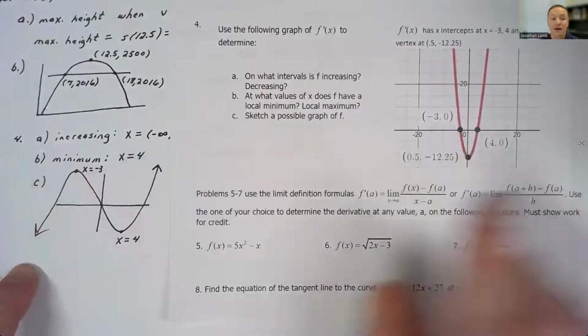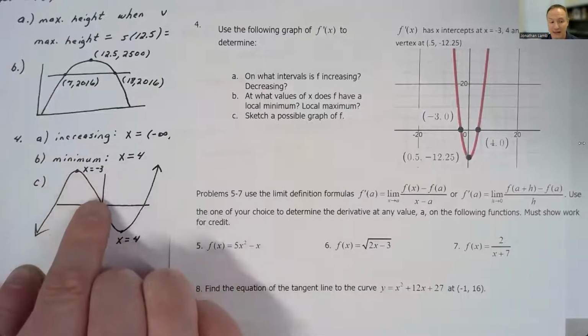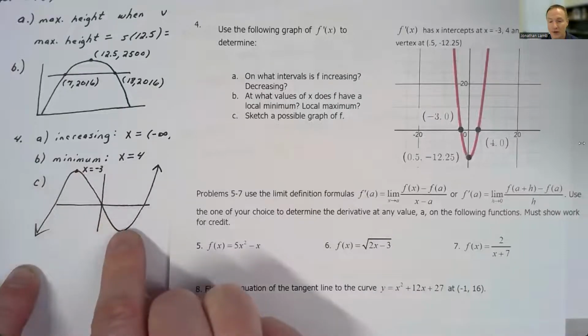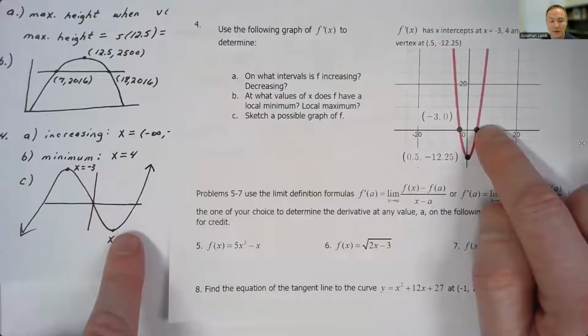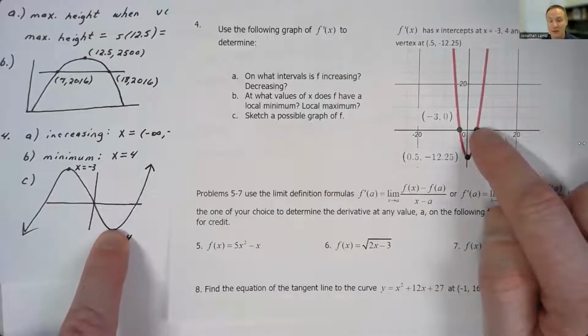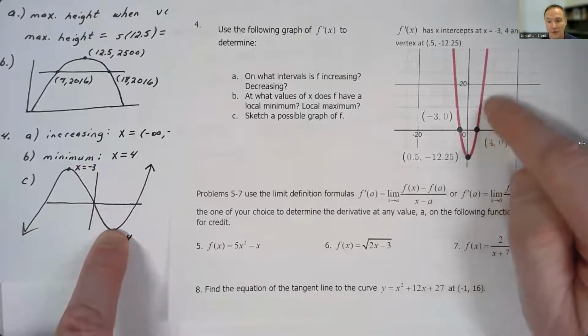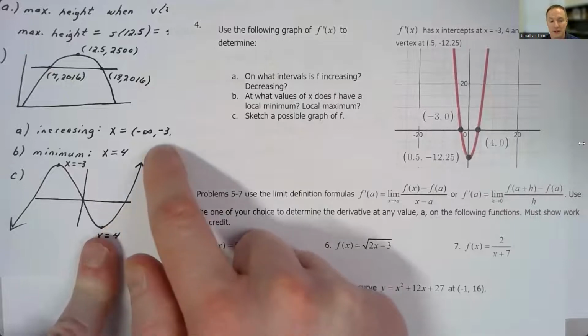Well, what does that mean? It means the original function decreases, has a negative slope, in between -3 and 4. Since 4 is an x-intercept, that tells me that the derivative is 0, which means the slope of your original function is 0 when x is 4, so it stopped decreasing. And then what happens after 4? Well, your derivative turns positive, so your original function turns increasing.